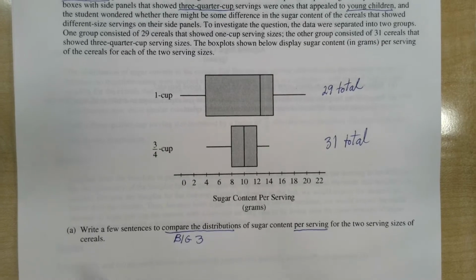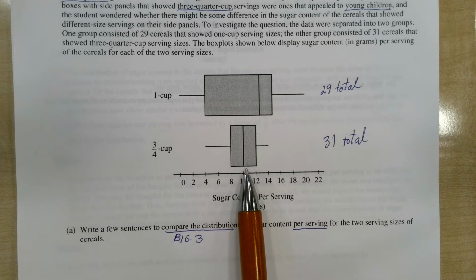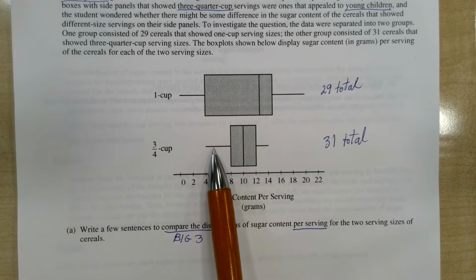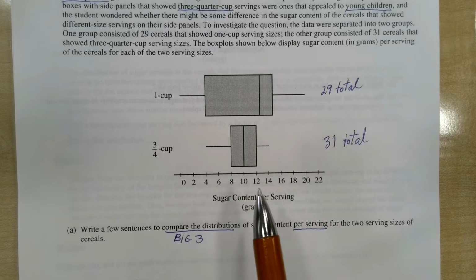Okay, and then we also have shape. For this one, since the median is right in the middle of it, unless the whisker is really long or something, if this is right in the middle, you want to say it's symmetric.